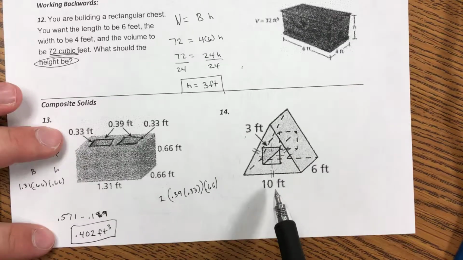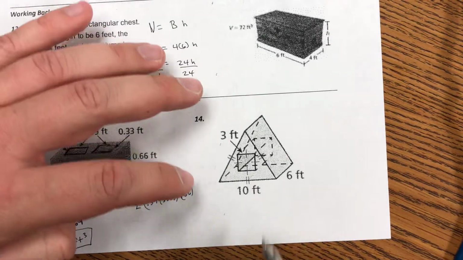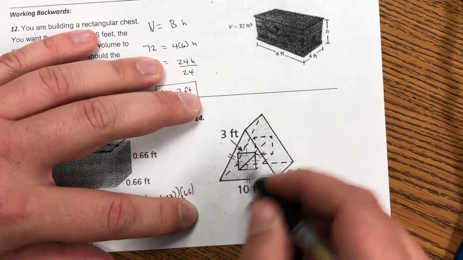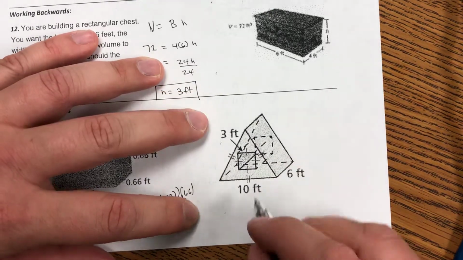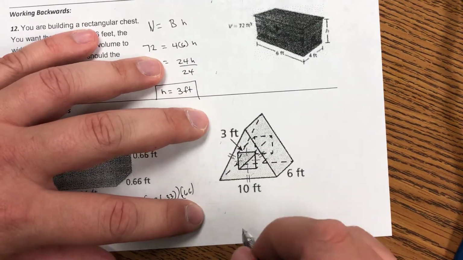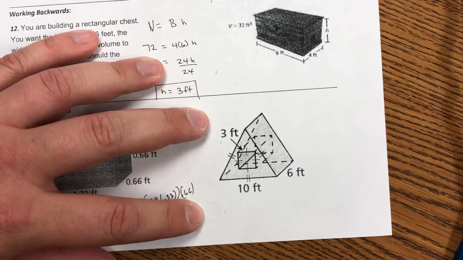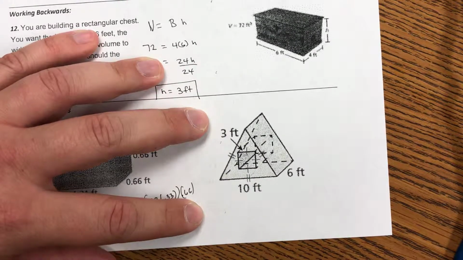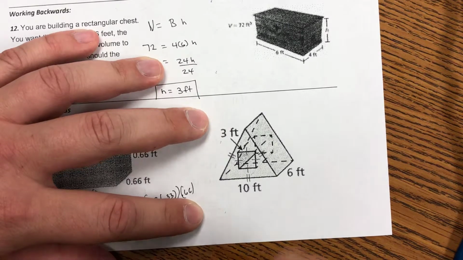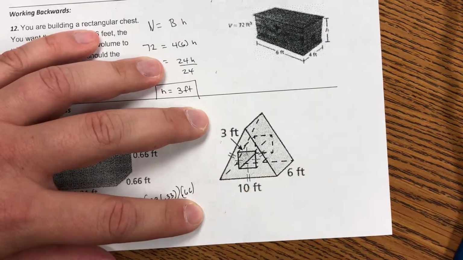This one is more of a triangular cinder block, but this is a triangular prism and a rectangular prism cutout.